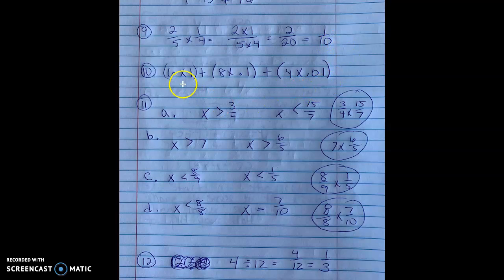On question number 10, we're writing this in word form. So this is actually incorrect. I made a mistake here. I was doing expanded form. I read it wrong. So in word form, it should say 6 and 84 hundredths. So question number 10, ignore what I have written here. It should say 6 and 84 hundredths in words. This was expanded form.